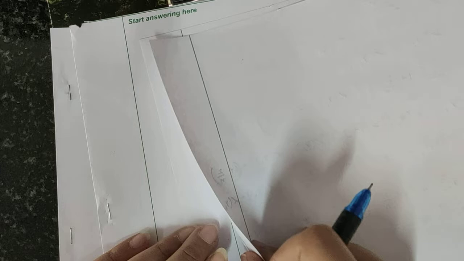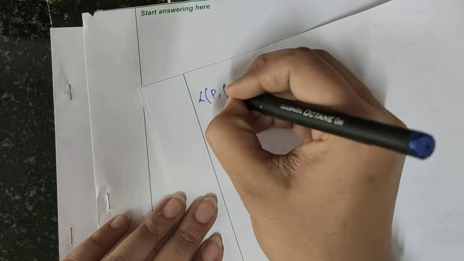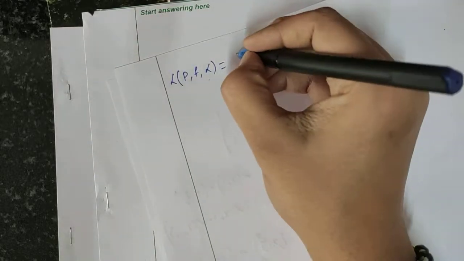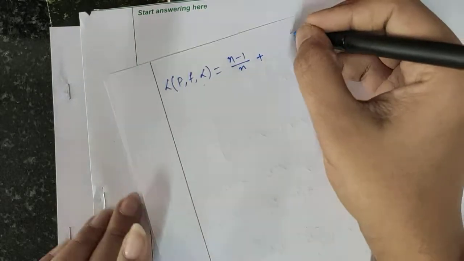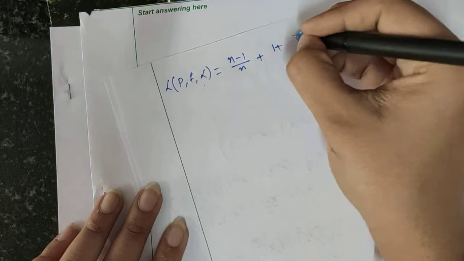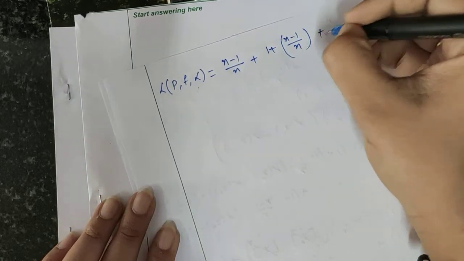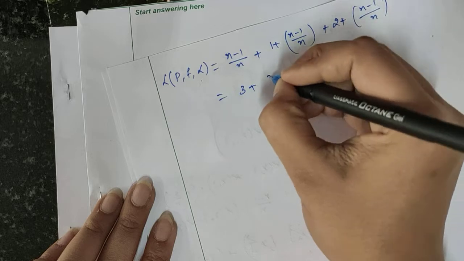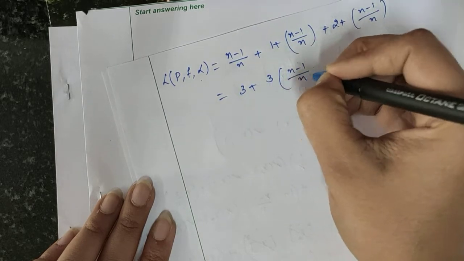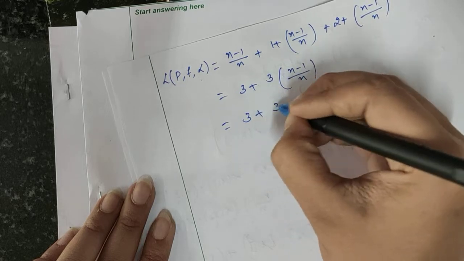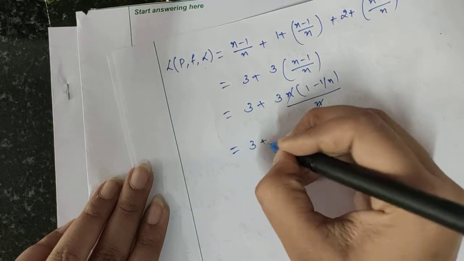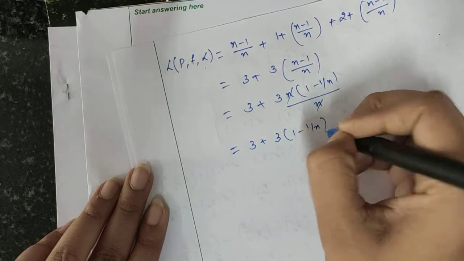Now I have to add all these partitions, L of p comma f comma alpha. So L of p comma f comma alpha is equal to, for partition P1 we got n minus 1 by n, plus for partition P2 it is 1 plus n minus 1 by n, and for partition P3 it is 2 plus n minus 1 by n. So you will be getting 3 plus 3 into n minus 1 by n. I can simplify further. So 3n into 1 minus 1 by n, divided by n, gets cancelled. You will be getting 3 plus 3 into 1 minus 1 by n.